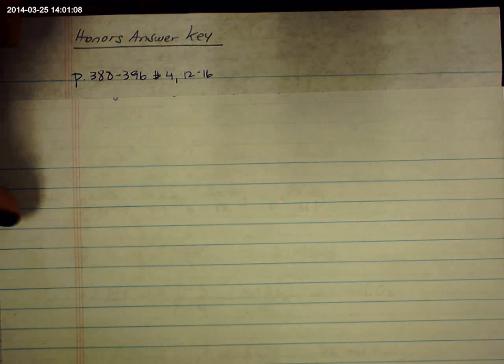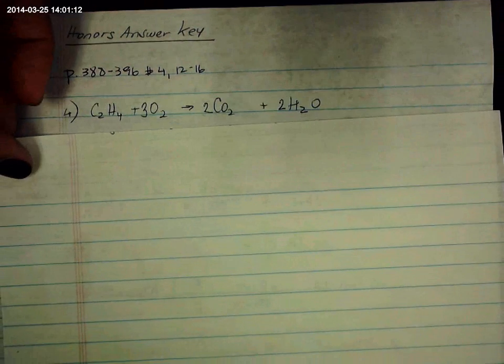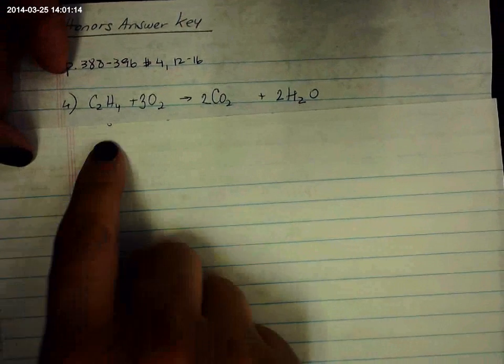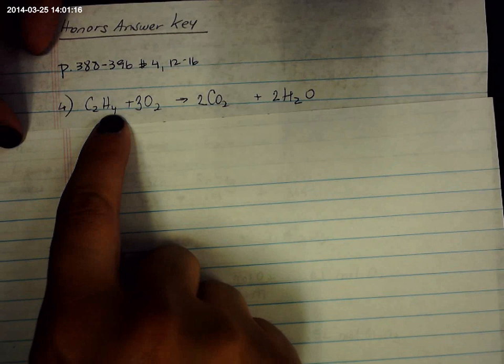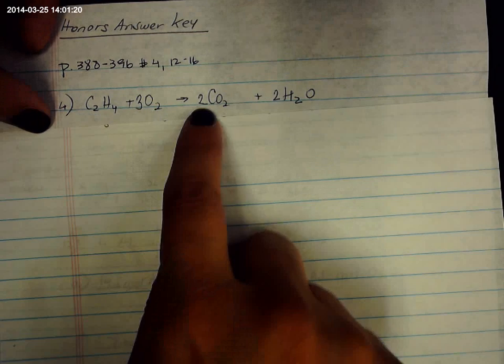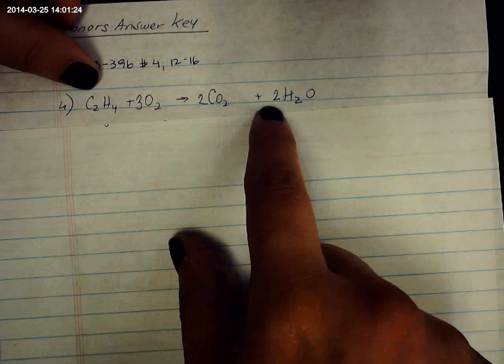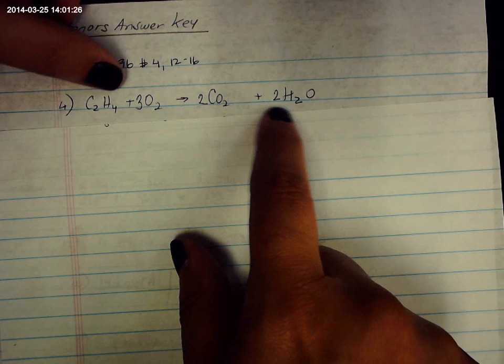They give me a combustion reaction, and if you recall, when we balance combustion reactions, it really is best to start by balancing your carbons, followed by your hydrogens, and then finishing off your oxygens. In this particular case, you would need to put a 2 in front of the CO2 to get the number of carbons to be equal. You need to put a 2 in front of the H2O to get the number of hydrogens to be equal.